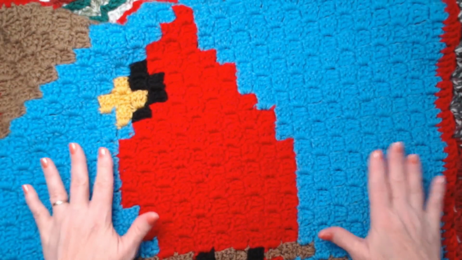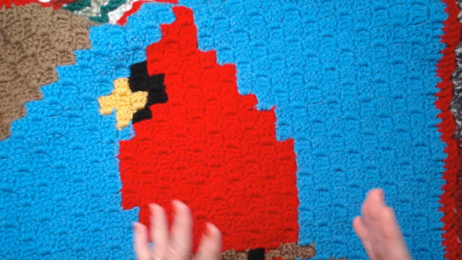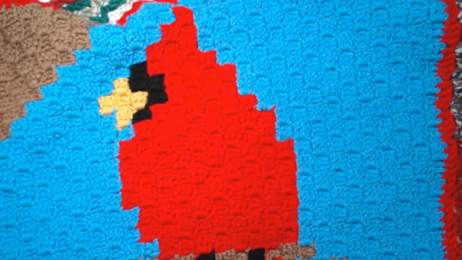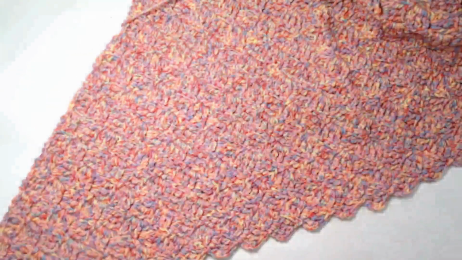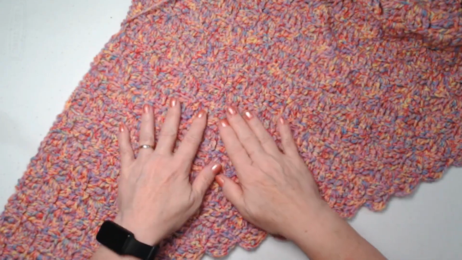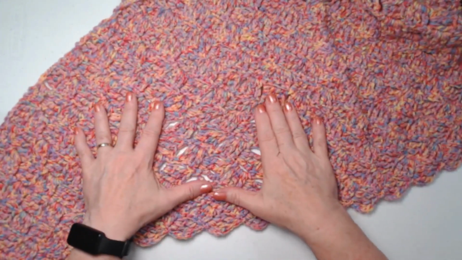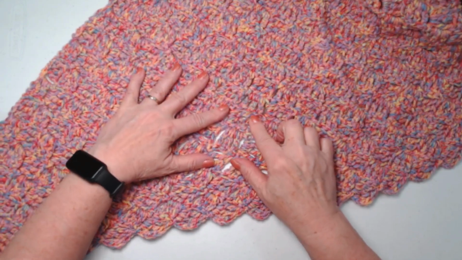So you can use this graph for a corner to corner to make a graph picture. And there's tons of those out there. Pixels, they're called. You can also do this stitch and make a shawl. Now this is a shawl that I'm making, and I'm showing you this one. It's really hard to see. I'm going to kind of pull that out so you can see the stitch.